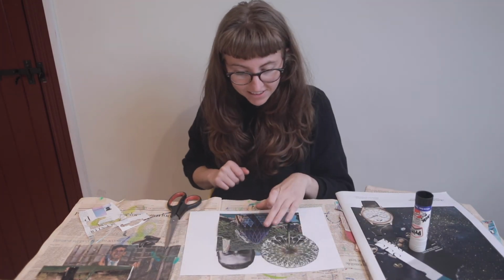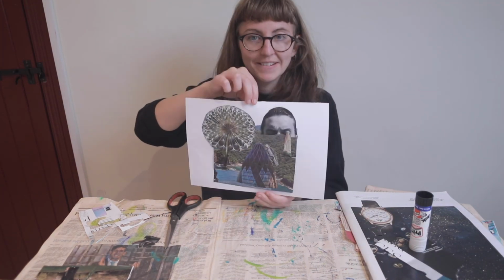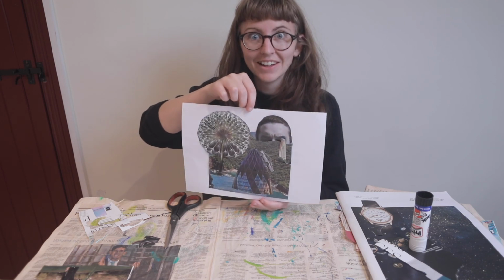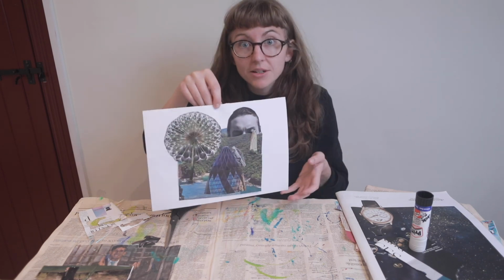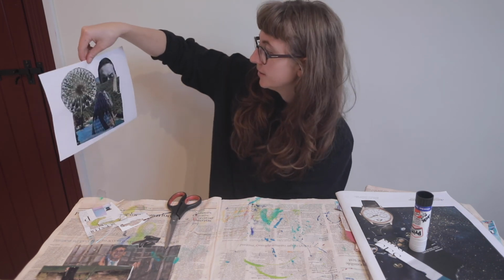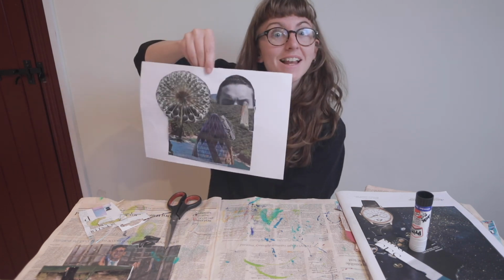Okay, so I've stuck everything down now, and here we go. Here's my surreal collage. So you could always add to it by drawing into it if you fancy, but I think it looks pretty successful just like this.